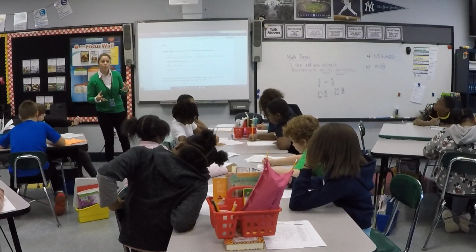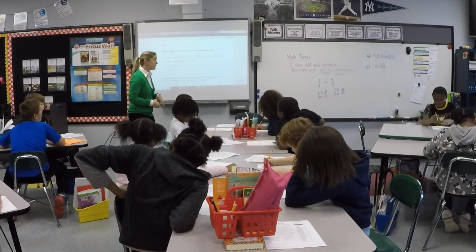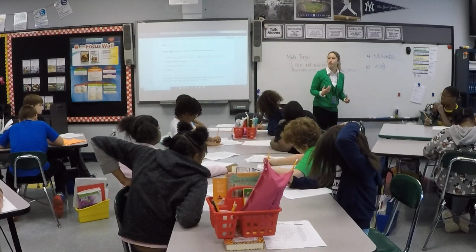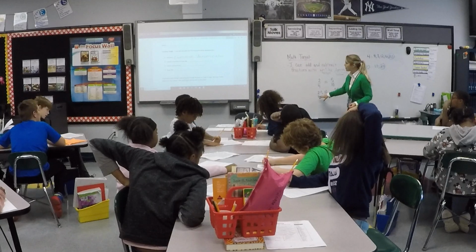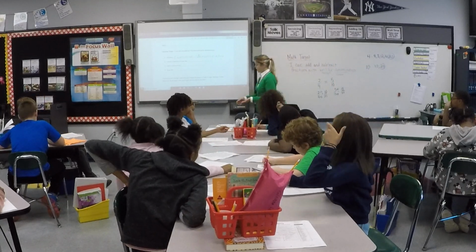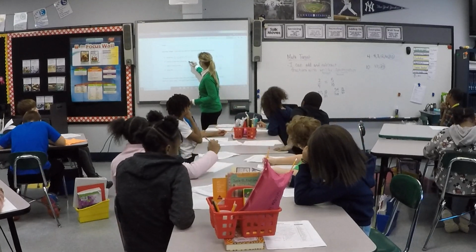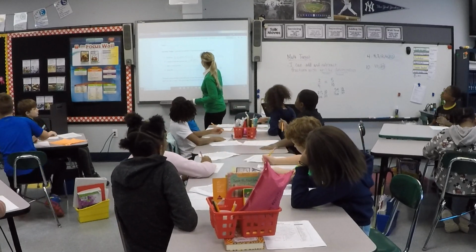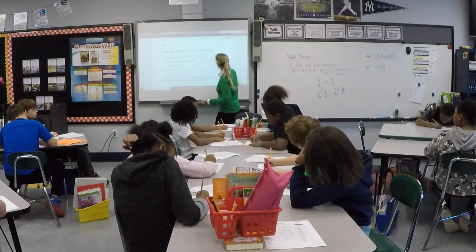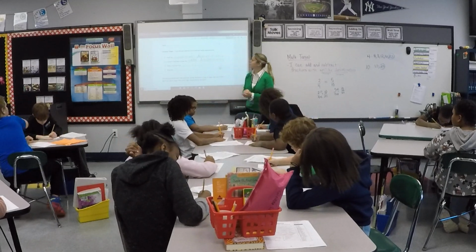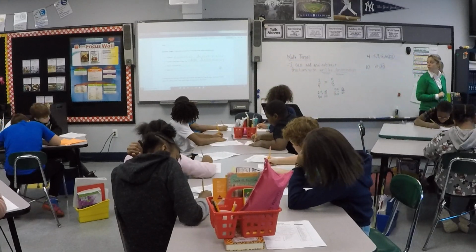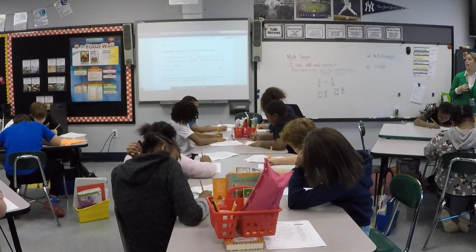What I have to do next is I need to convert, or another word for convert is change. I need to change my fractions to have the same denominator. So go ahead and write that in. Oh, much better. Ooh, it's a little funky on the end there, but you get the gist here. So we want to get the same denominator.